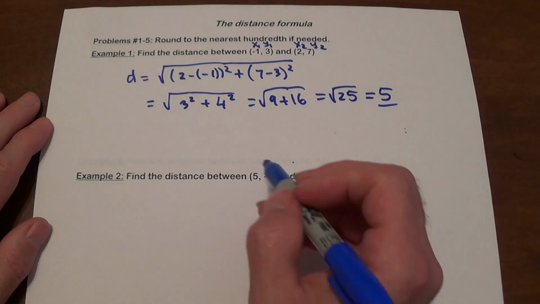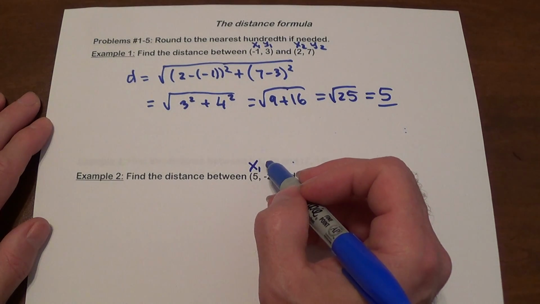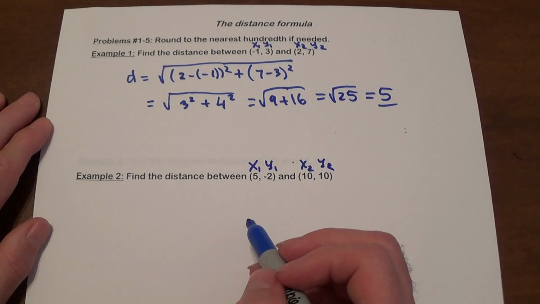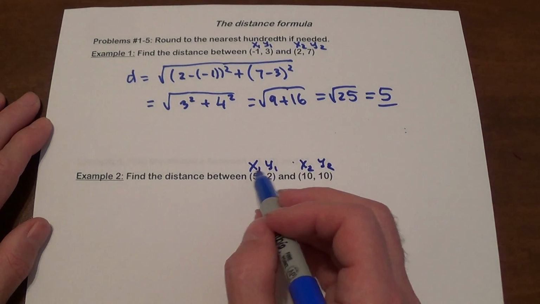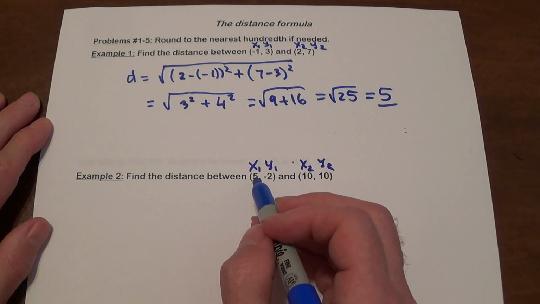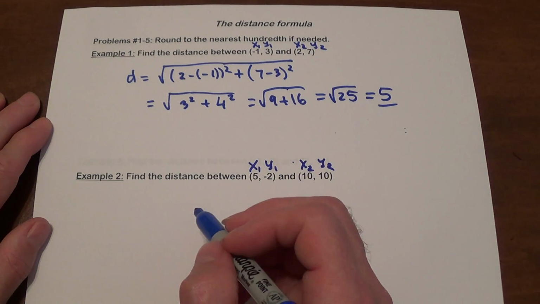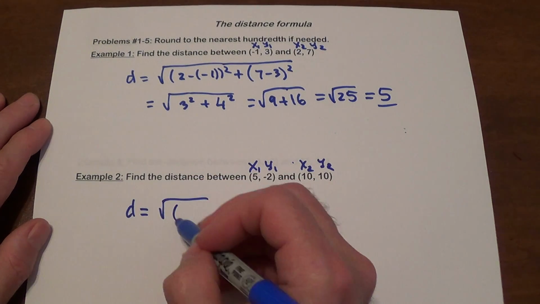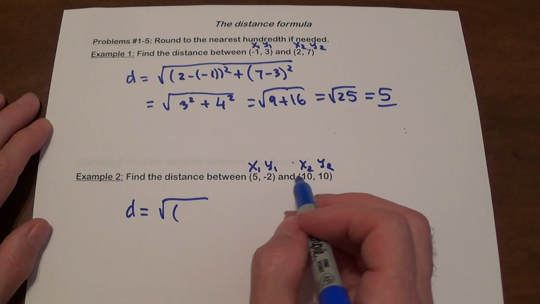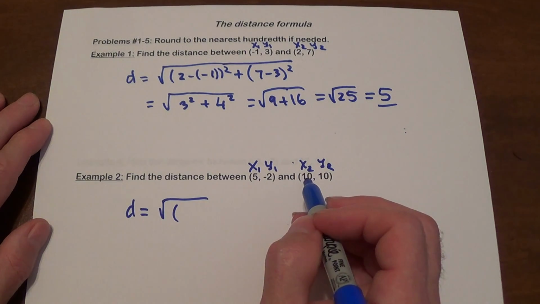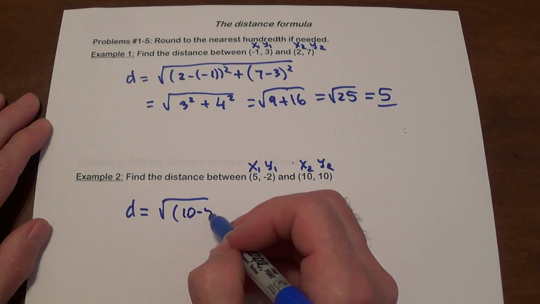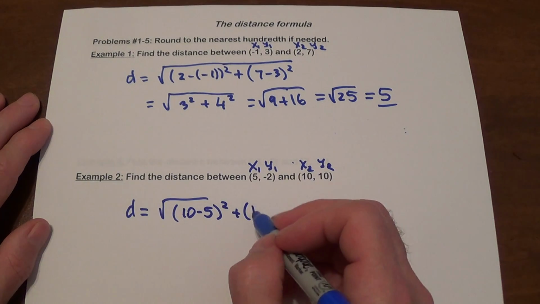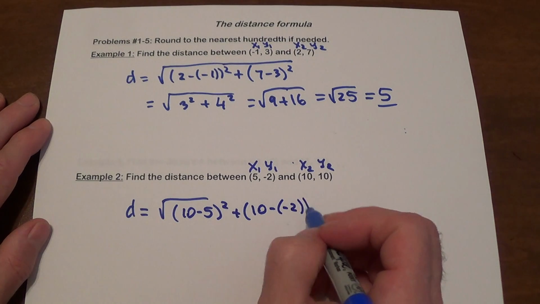So the distance between these 2 points, again, we label them as x1, y1, and x2, y2. It doesn't really matter which one you label as what. Well, I mean, x and y, of course, matters, but which one of them is going to be x1, this one or that one. And then we're going to substitute that into the formula. So x2 minus x1 is going to be 10 minus 5 squared, plus y2 minus y1, 10 minus negative 2 squared.